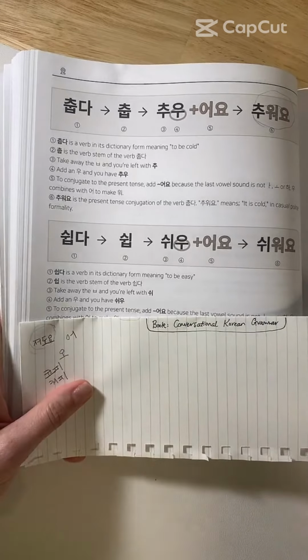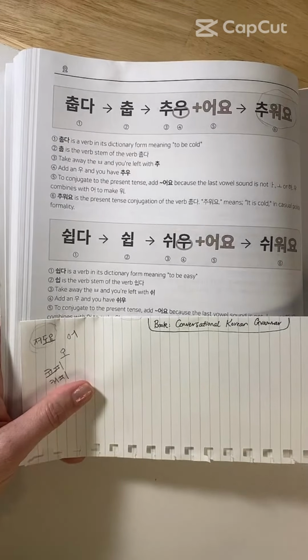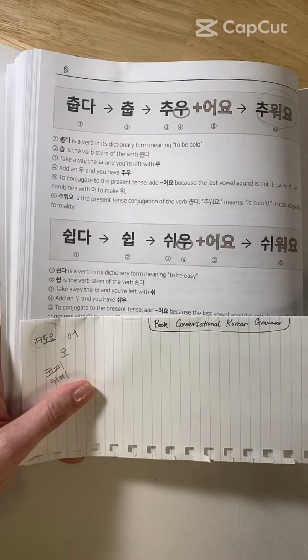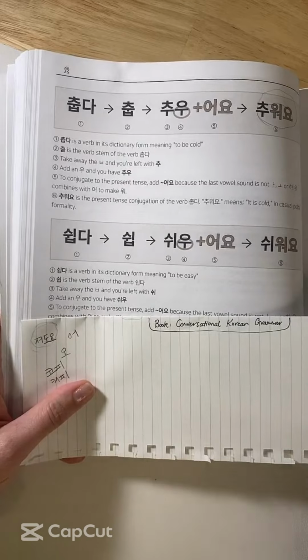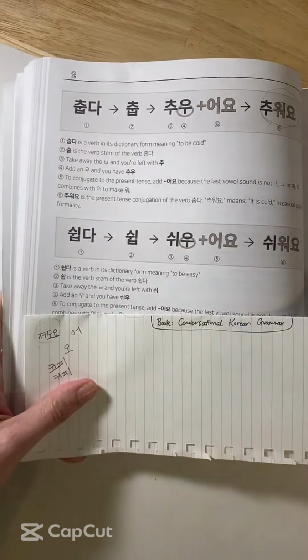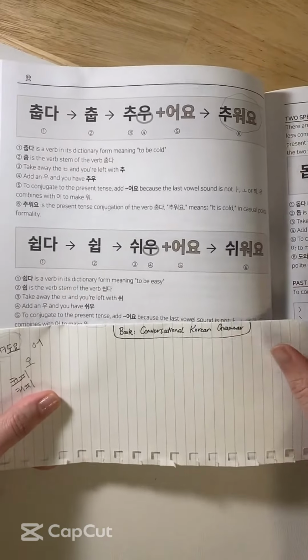So you can say 춥다. It means it's cold, but it's not polite language. It's often like a self-talk thing. So if you say 춥다 by itself out loud, it suggests that you're talking out loud to yourself. It's not formal language like this.